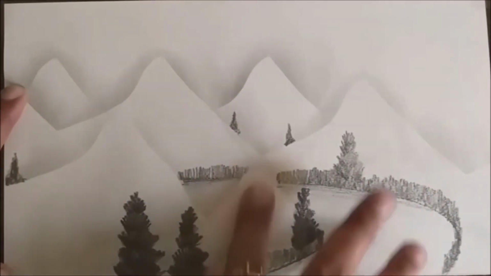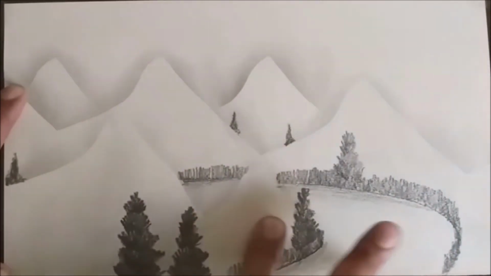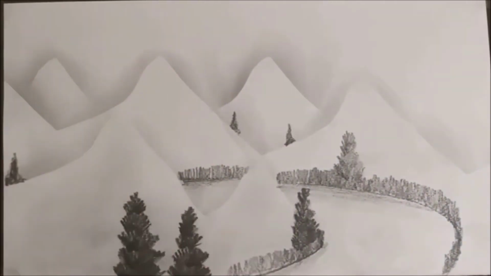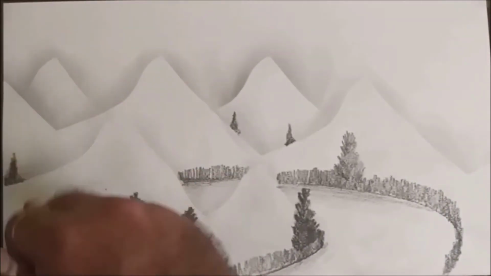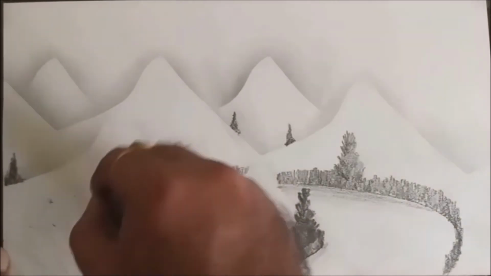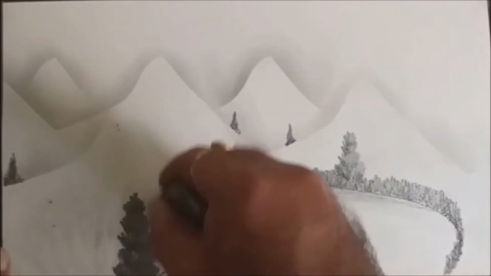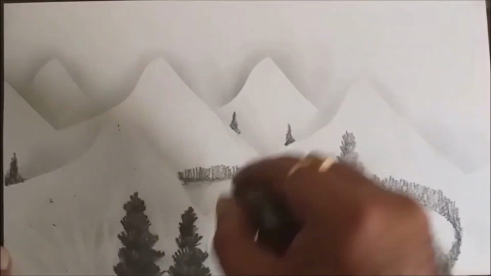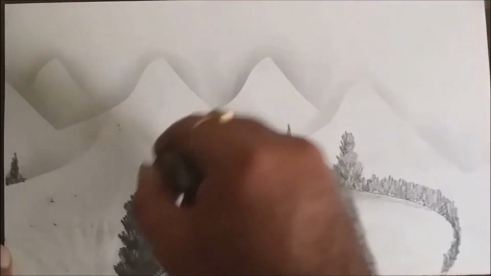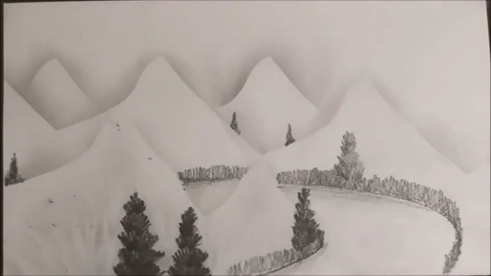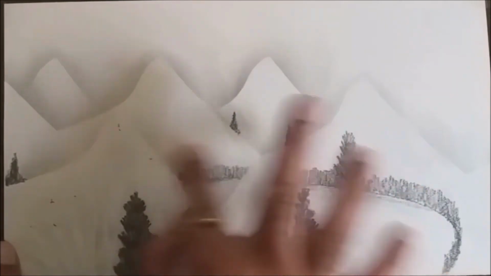You can also show the layers of the mountain using an eraser. A few on the way.